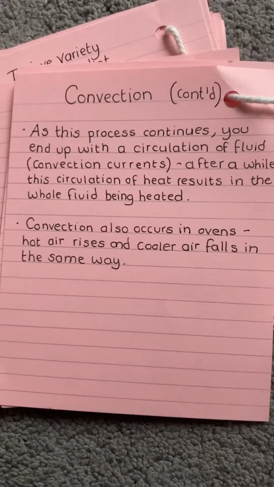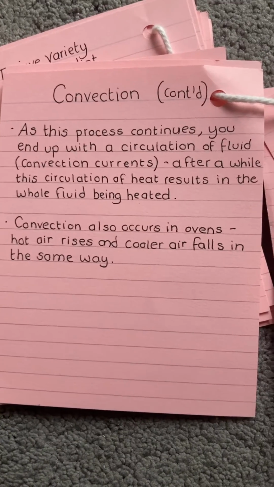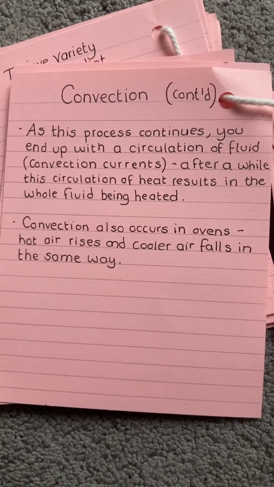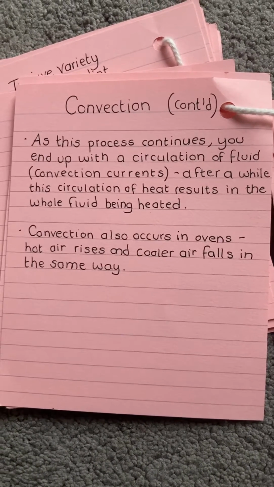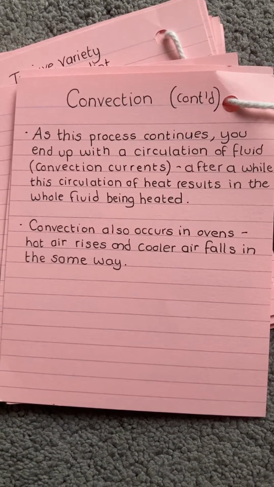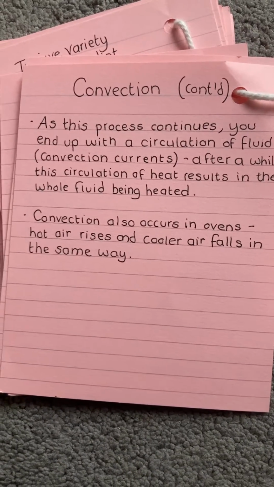As this process continues, you end up with a circulation of fluid, called a convection current. After a while, this circulation of heat results in the whole fluid being heated. Convection also occurs in ovens. Hot air rises and cooler air falls in exactly the same way.